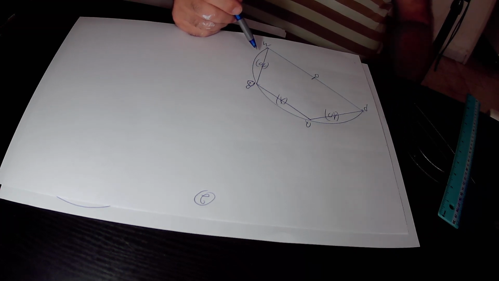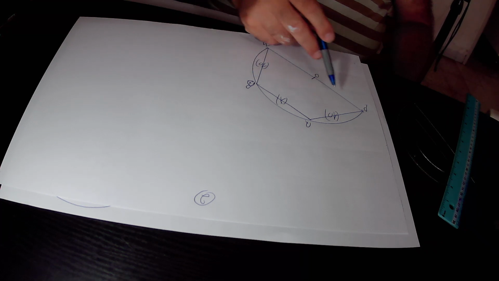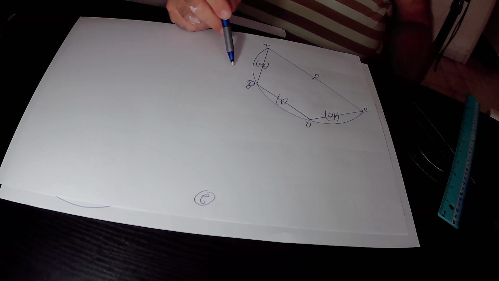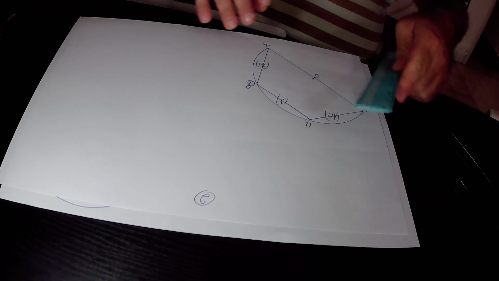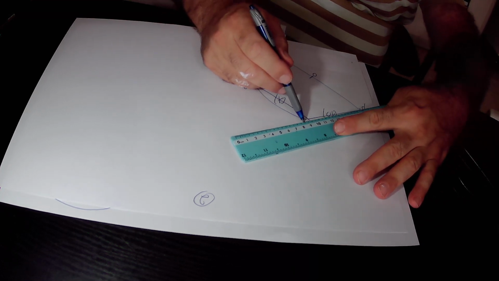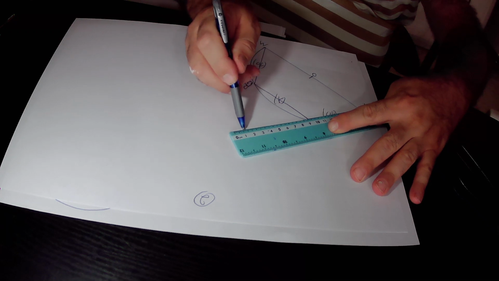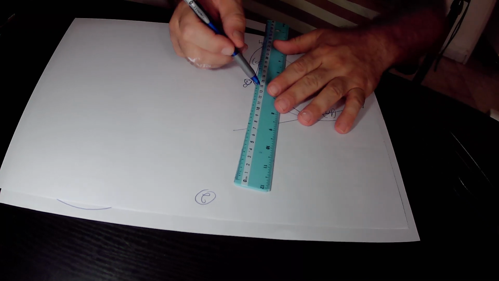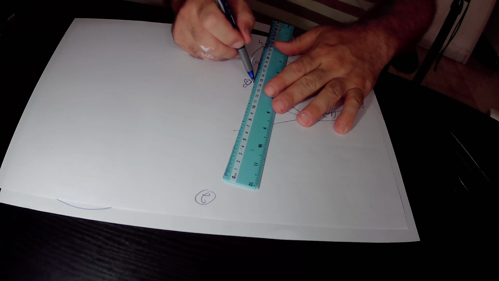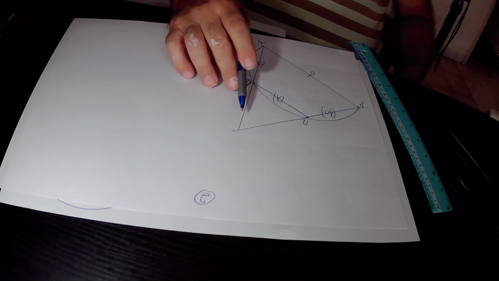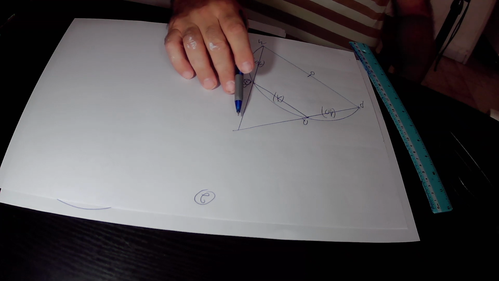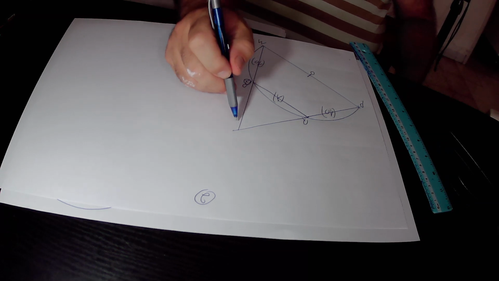So in the next step, we'll extend chord MB and chord PQ until they intersect with each other. So here, this is their touching point. And we find their touching point, this point is point E.